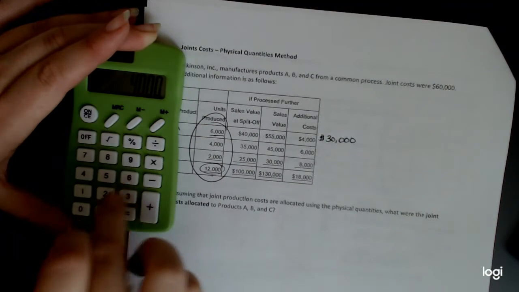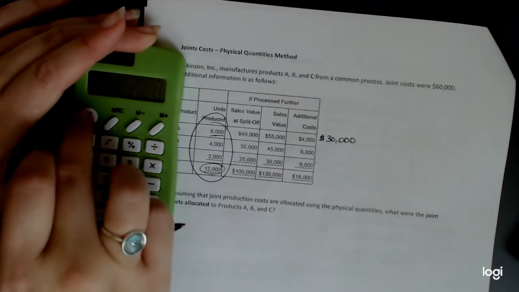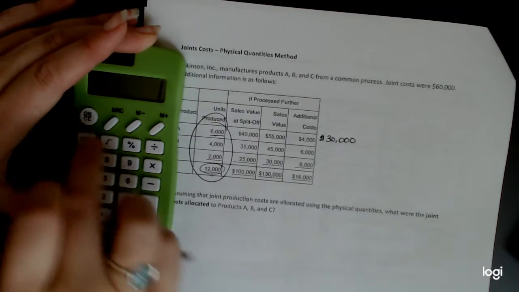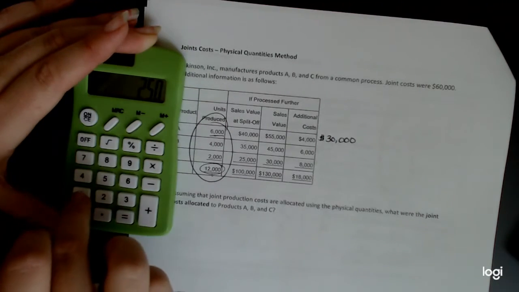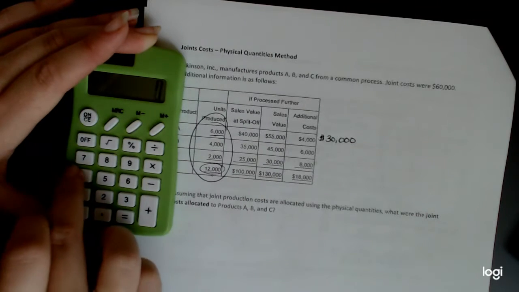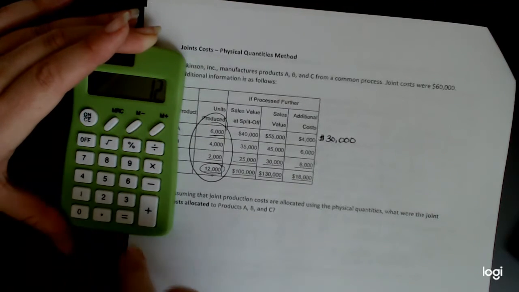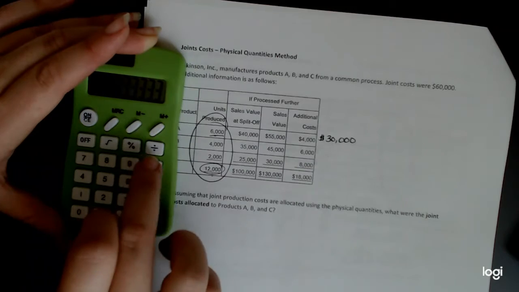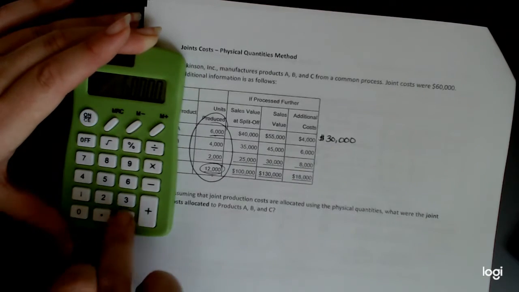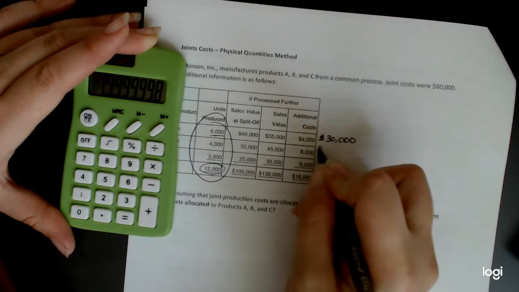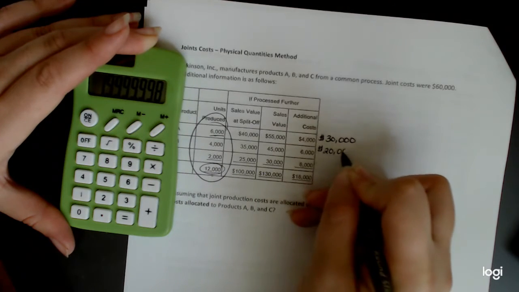For product B, 4,000 of those 12,000. There you go, 4,000 of those 12,000. So they are going to be allocated 20,000 of the joint costs.